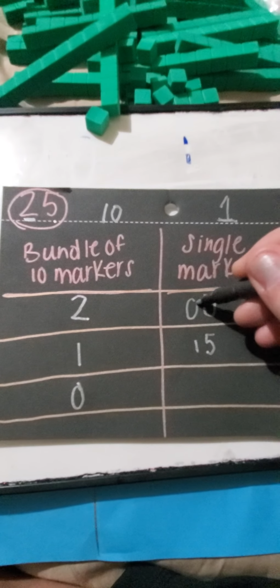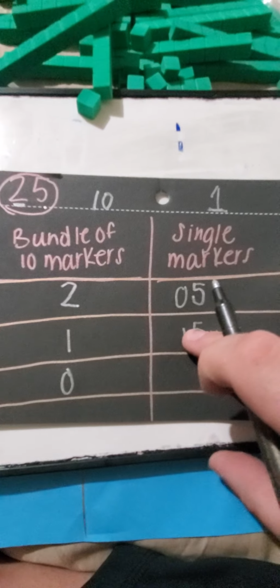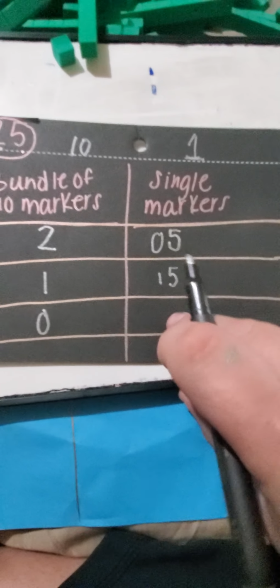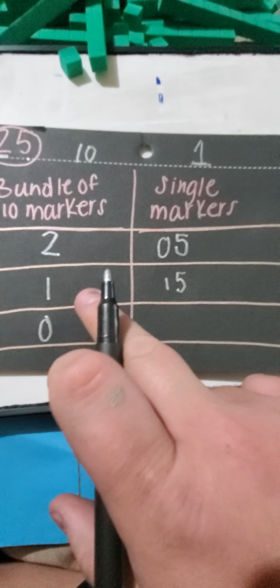And if we look at the single markers, let's pretend there's a 0 here because there is a 0 there. So we have 5, we have 15, and now we have what? Well, every time we break apart a 10, it goes over here. So that means we get 10 more. So from here to here, that is plus 10.